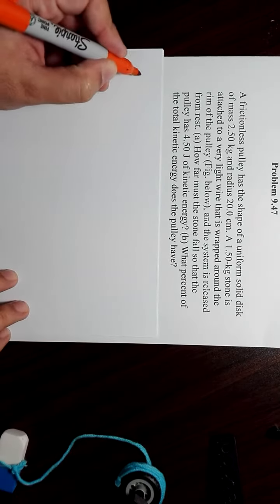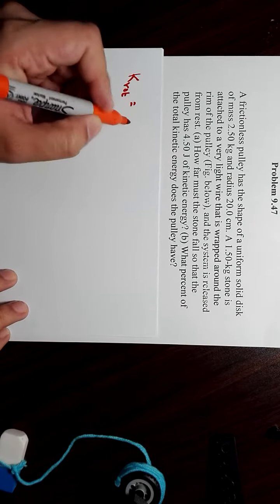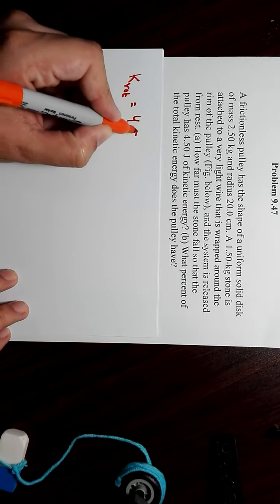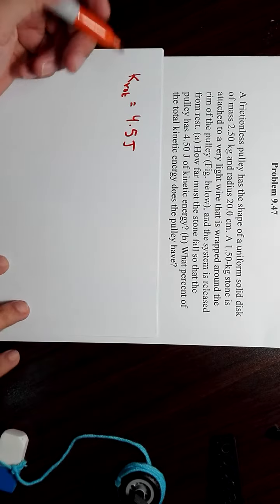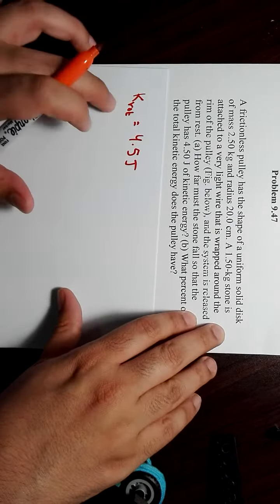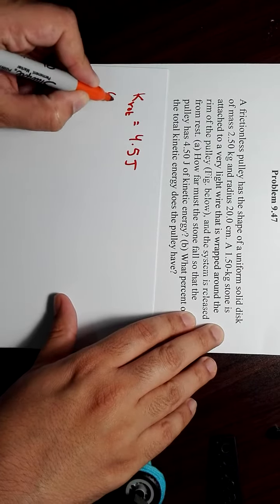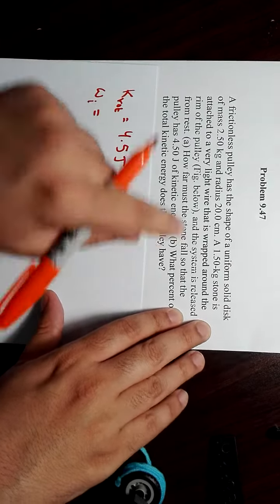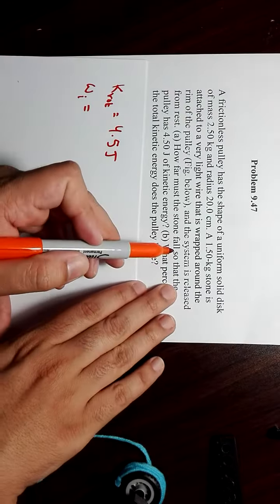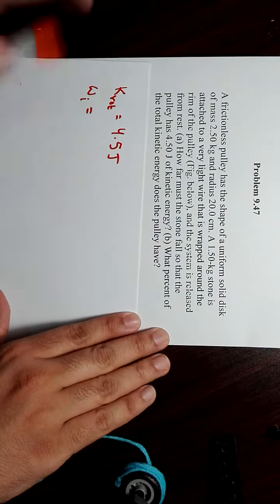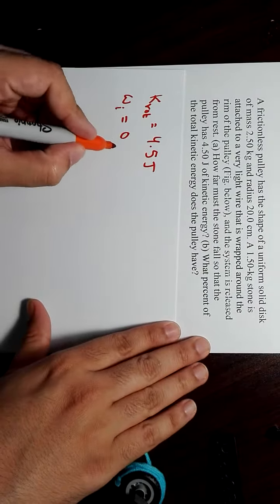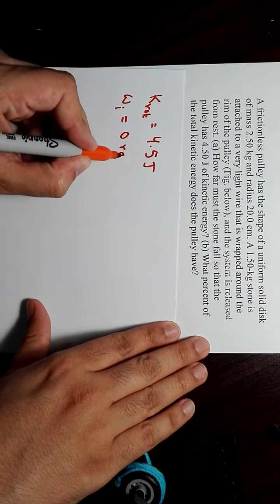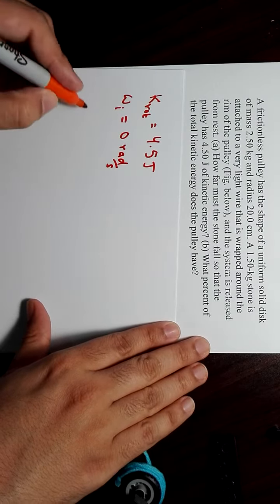We know that the rotational kinetic energy of the pulley should be 4.5 joules. We're looking for the height which gives us this kinetic energy. The question says that the system is released from rest, so the initial angular velocity is 0.